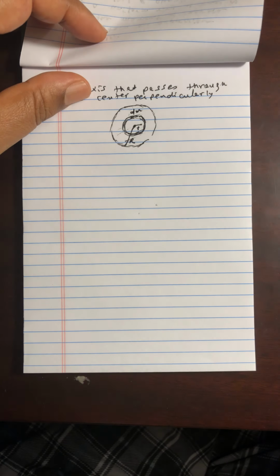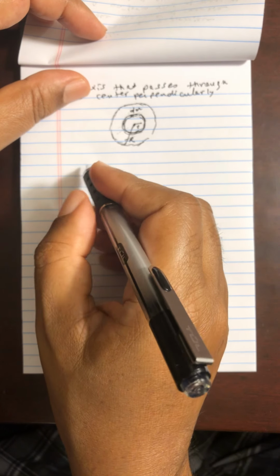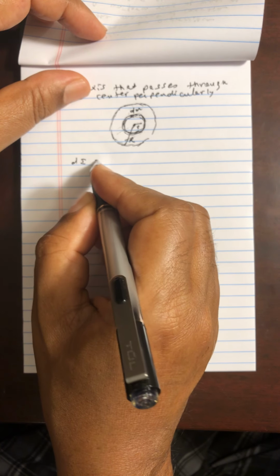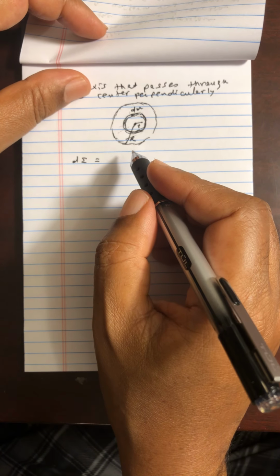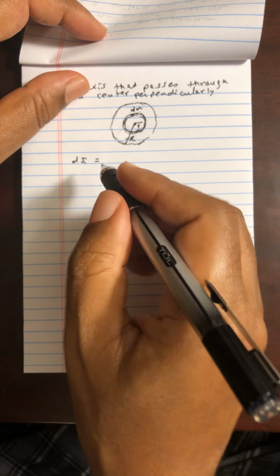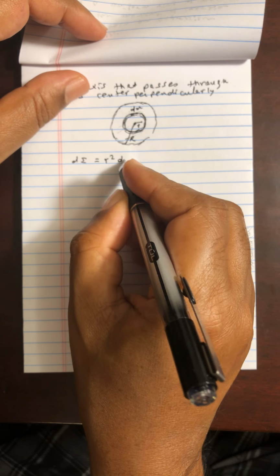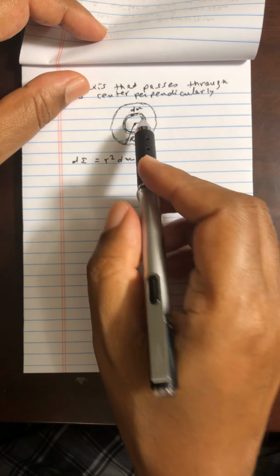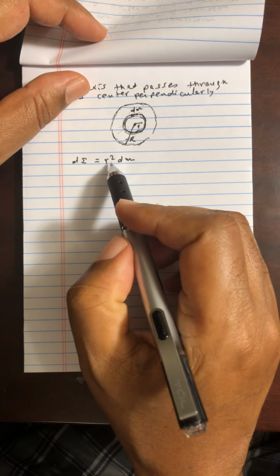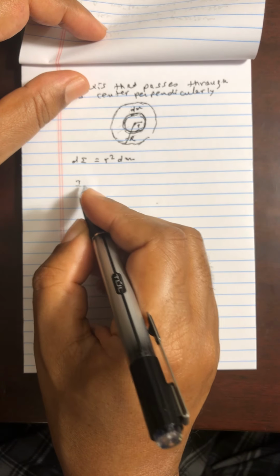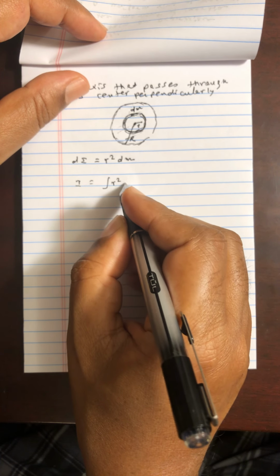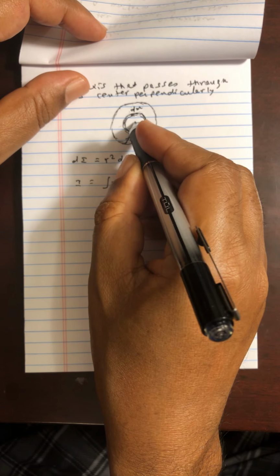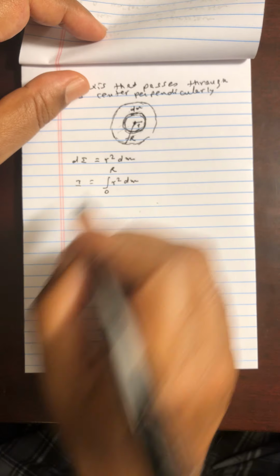So we have dI, this is a ring. The moment of inertia is the mass times the radius squared, so it's going to be the radius squared times dm. To find the total moment of inertia, we're just going to add up all the rings, and the radius changes, right? So the total moment of inertia would be the integral of r squared dm as the value of the radius changes from 0, this point over here, to a radius R. That's what we have to do.